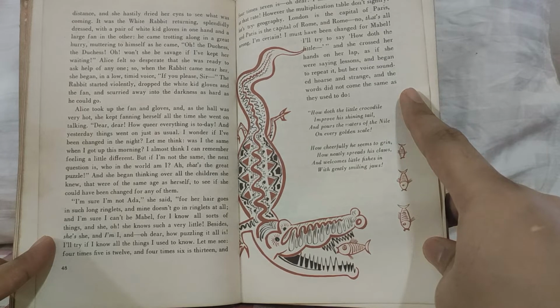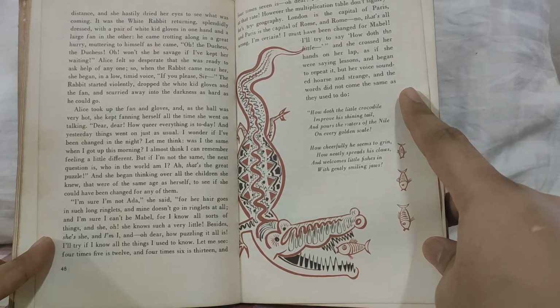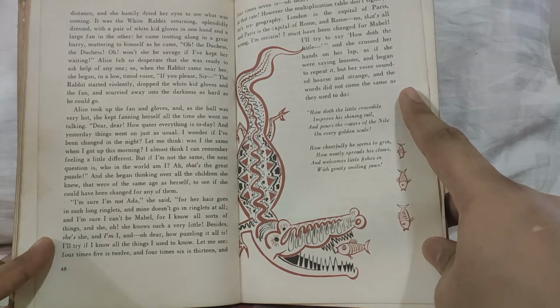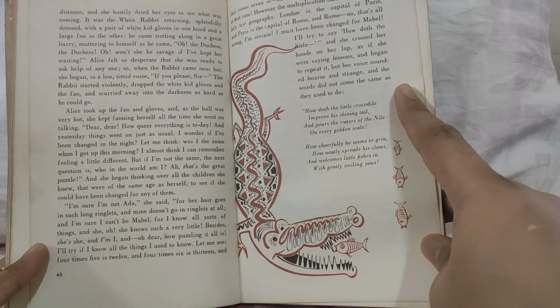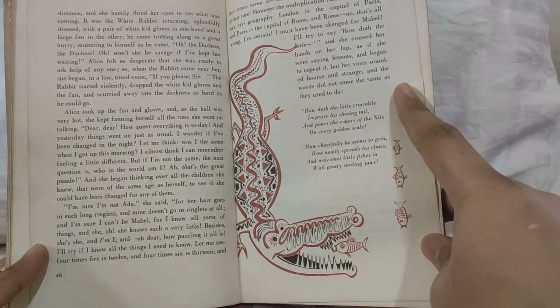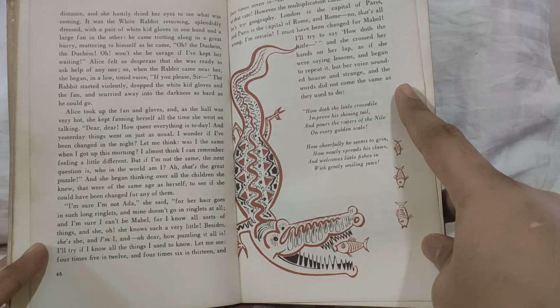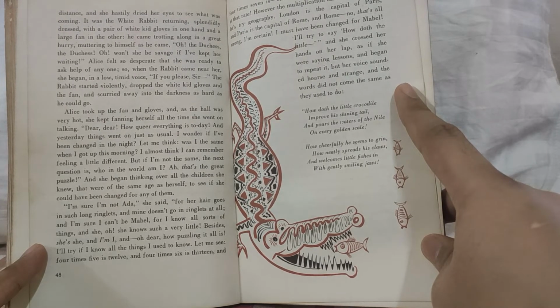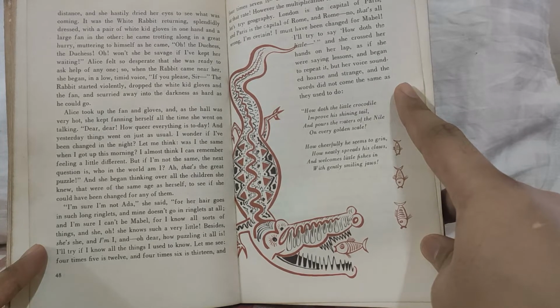Alice felt so desperate that she was ready to ask help of anyone. So, when the rabbit came near her, she began in a low, timid voice, "If you please, sir." The rabbit started violently, dropped the white kid gloves and the fan, and scurried away into the darkness as hard as he could. Alice took up the fan and gloves, and, as the hall was very hot, she kept fanning herself all the time. She went on talking.